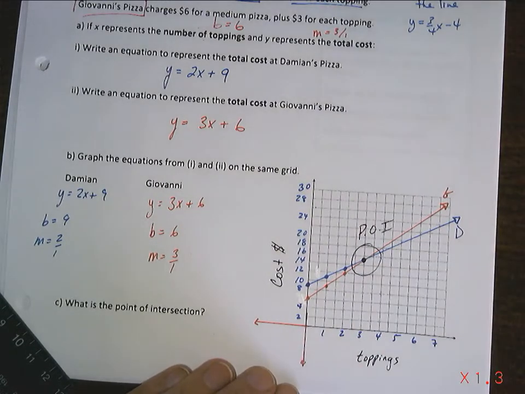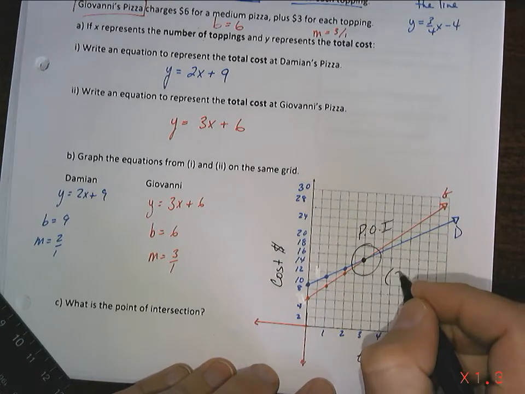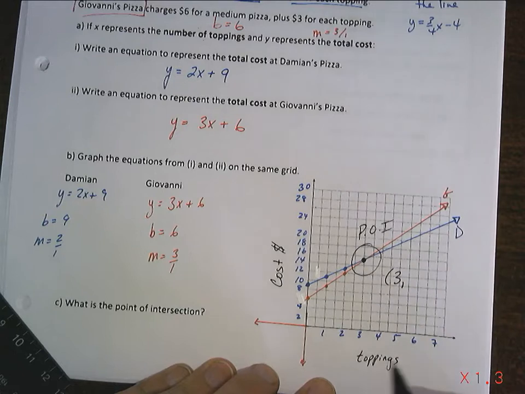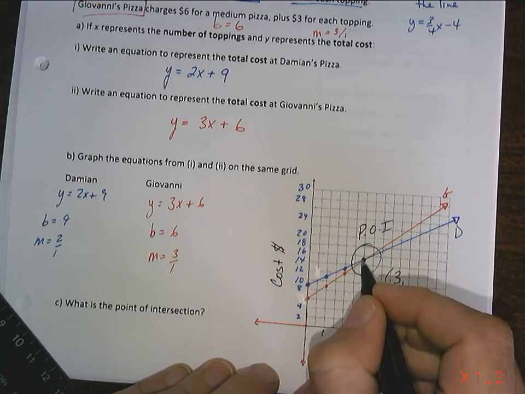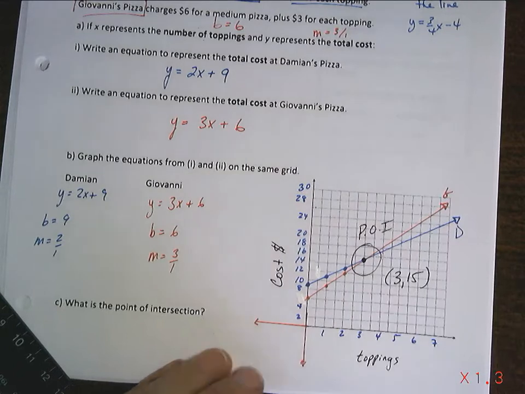So I'm looking at this value, and I see my number of toppings is 3. So 3 is my t. That used to be my x value, so t goes first. And my cost seems to be about in between 14 and 16, so it looks about 15.